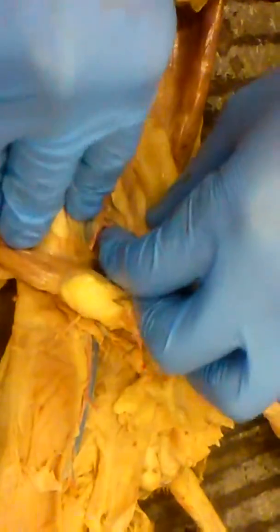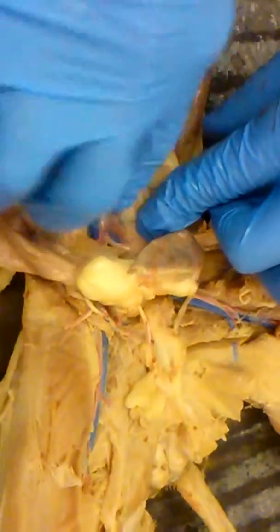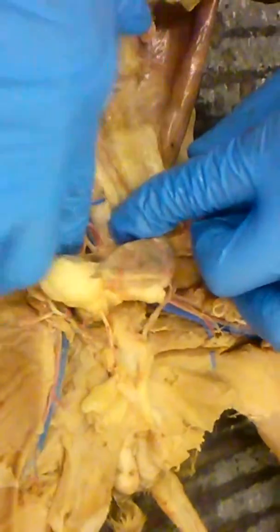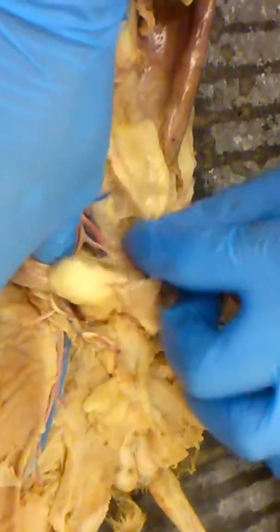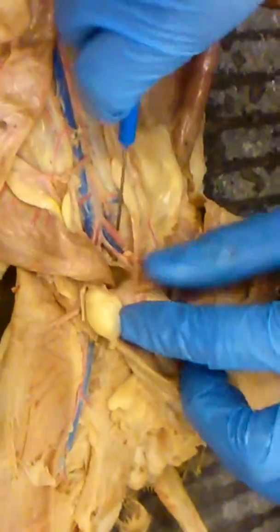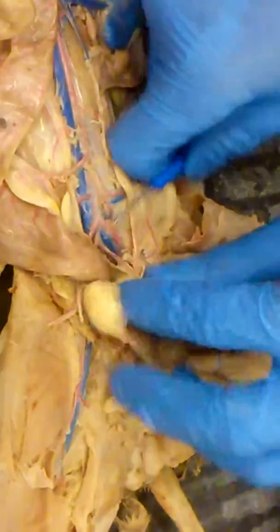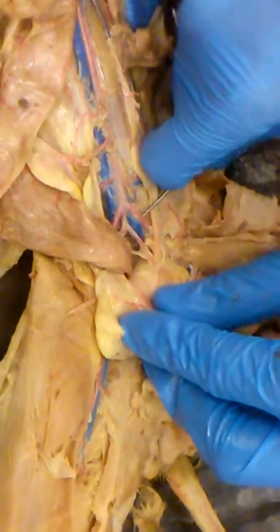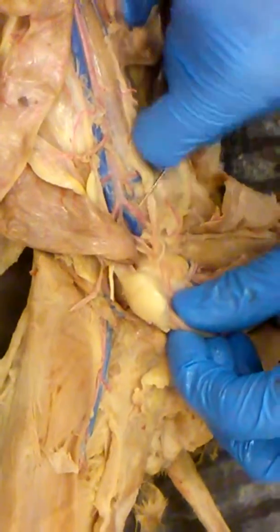If you keep going down, iliac. Yep. So when it splits off, it's your common iliac veins. Right there.